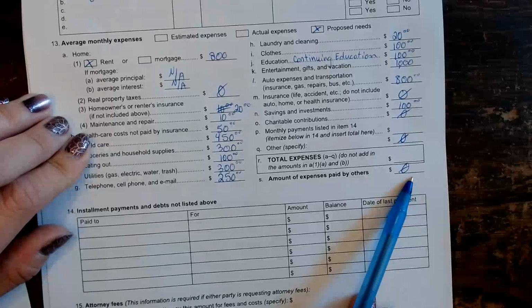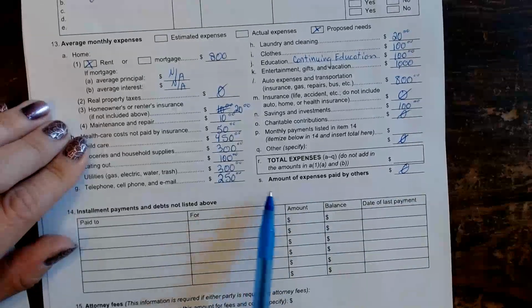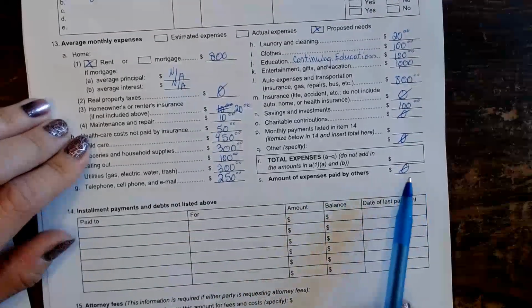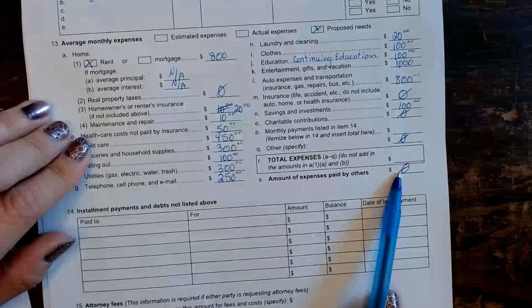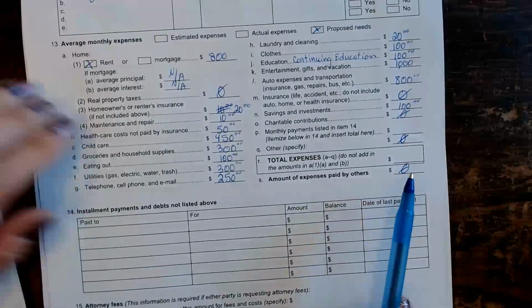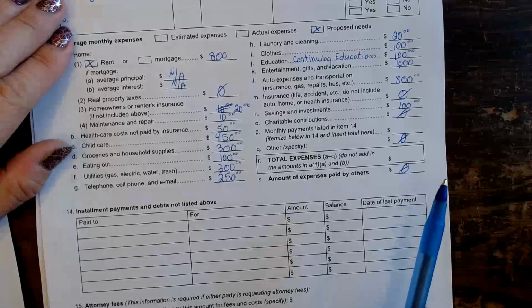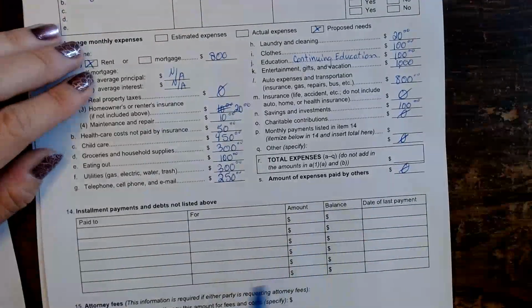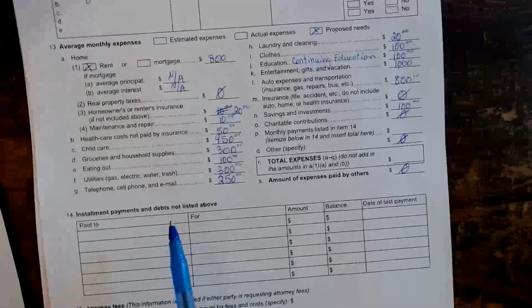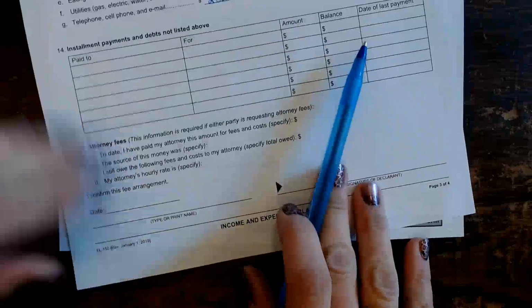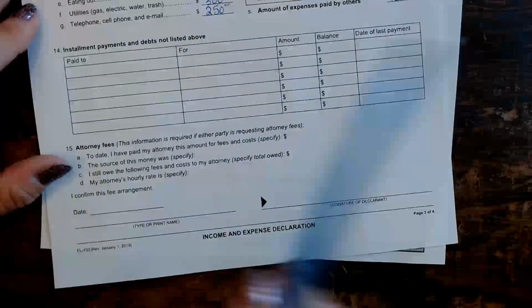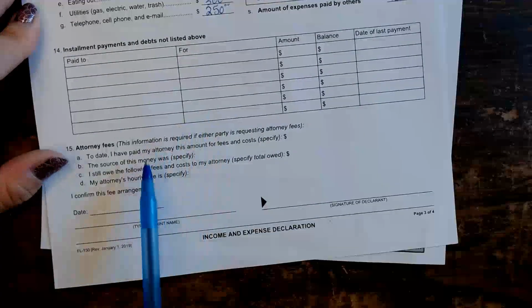And then if your roommate pays half, you'd put it here. And then I'd make a little note that your roommate pays this and it's half of the household expenses. This isn't the situation that Sam is faced with, but I wanted to make sure that I mentioned it. Okay, if Sam had any debt, we would list it here, but he doesn't.